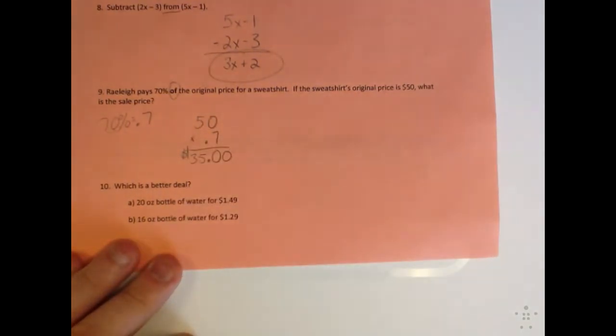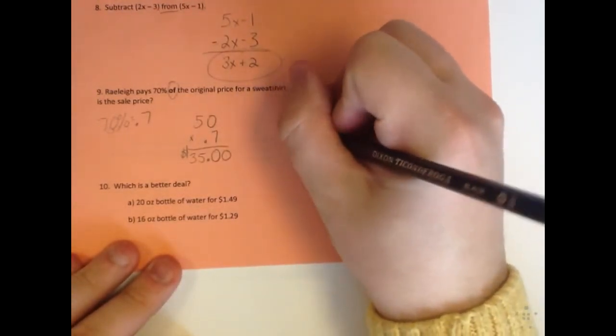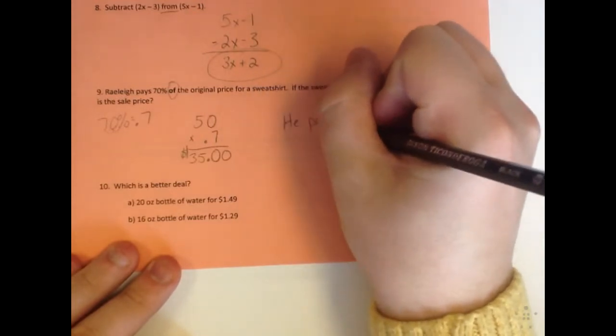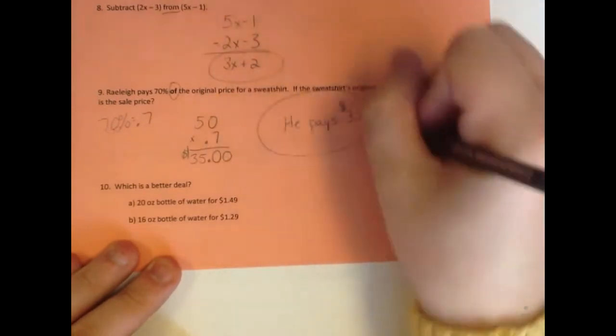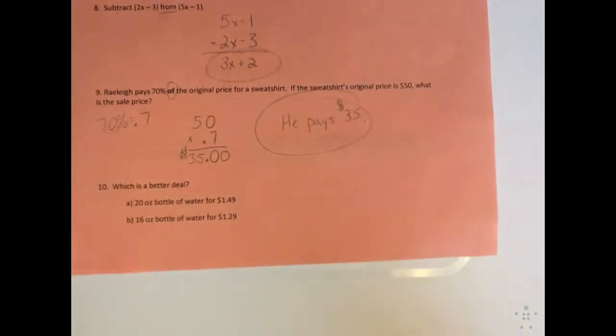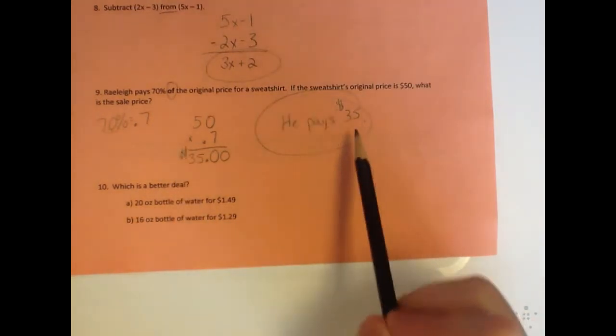How much is the sale price? How much does he have to pay for the sweatshirt? $35. He pays $35. If that word was the word off, he wouldn't pay $35.